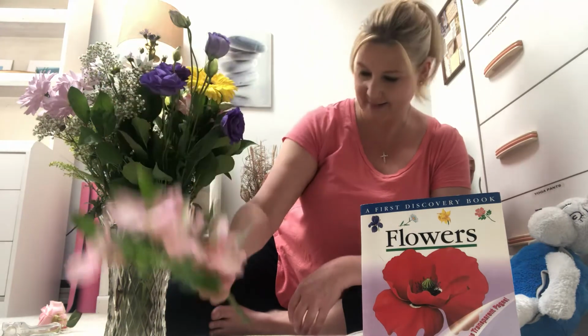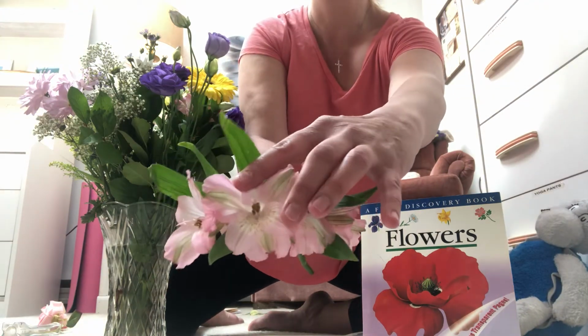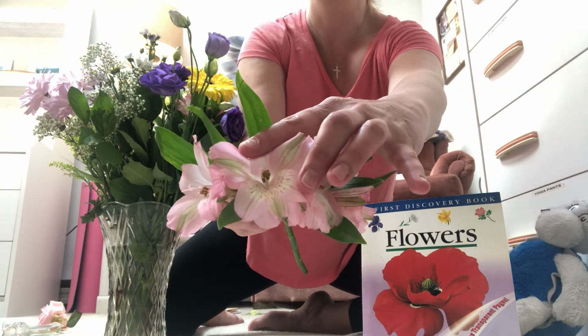Here's my pretty flower. The stamens make the pollen. So you can see the stamens inside the flower. Can you see the stamens?